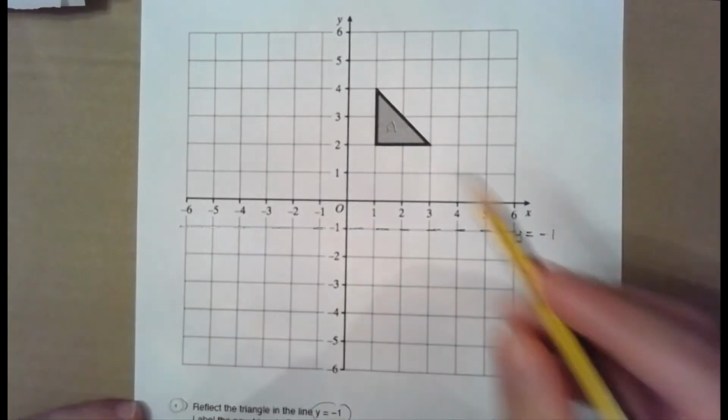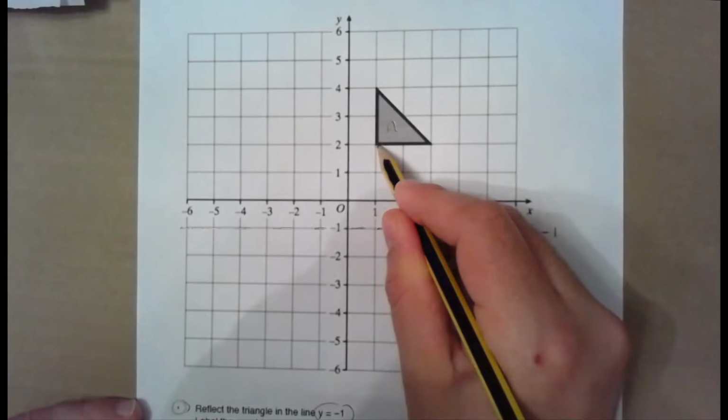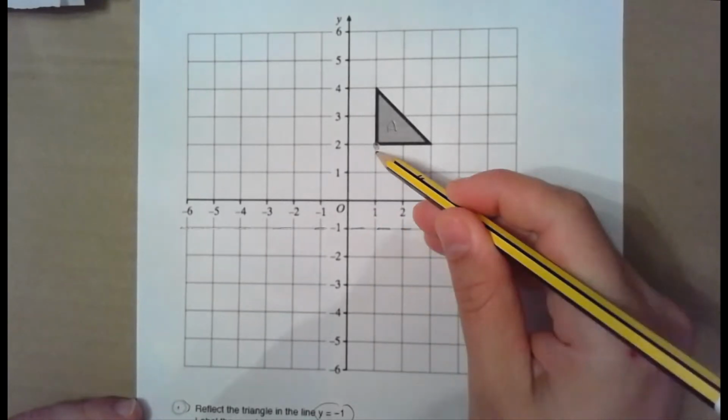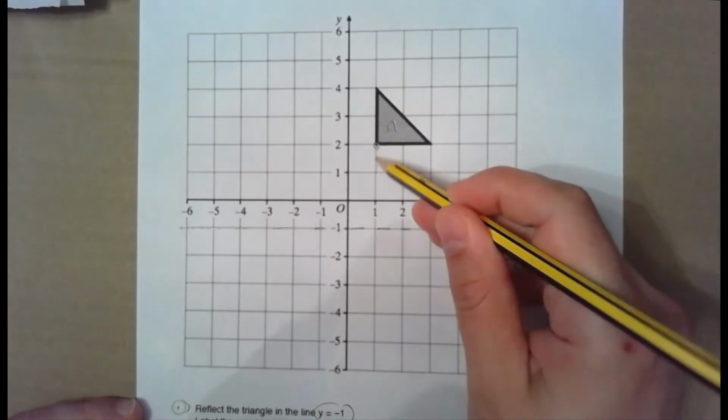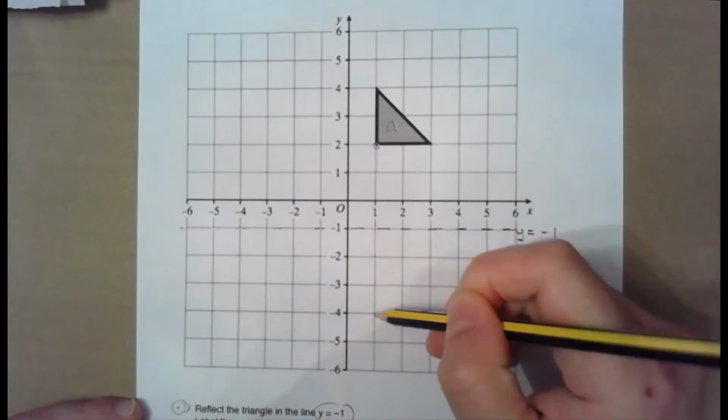Looking at that shape, I'm going to take a corner and count the number of squares from the mirror line, so that's 1, 2, 3, and then repeat it on the other side, 1, 2, 3.